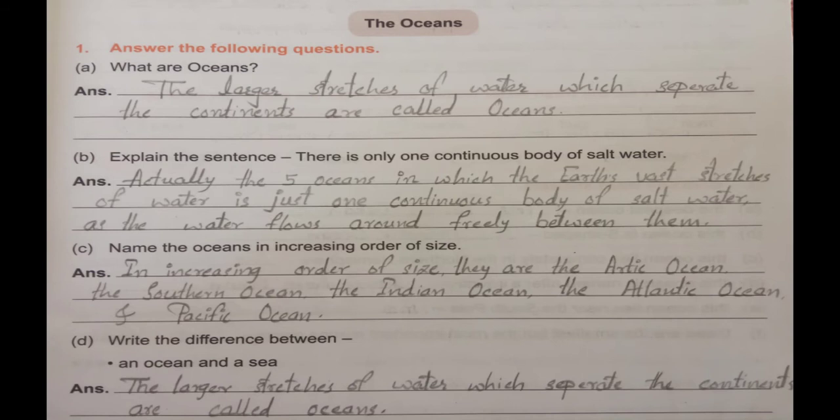Next, write down C1. The question is: name the oceans in increasing order of size. Write down the answer.